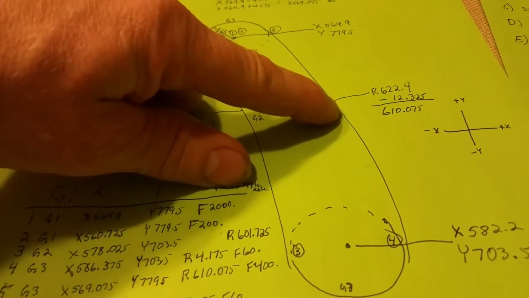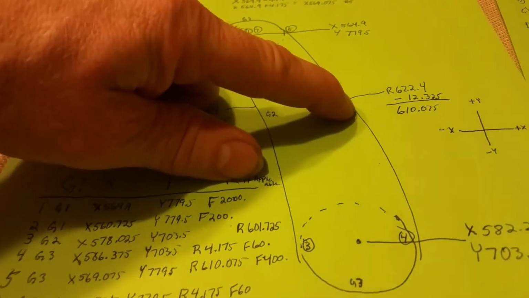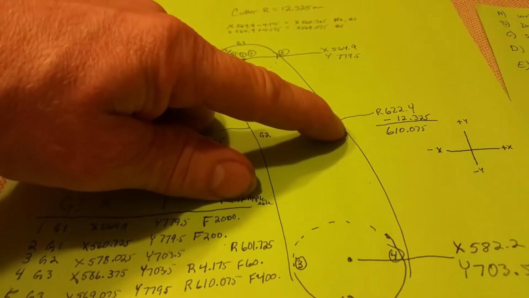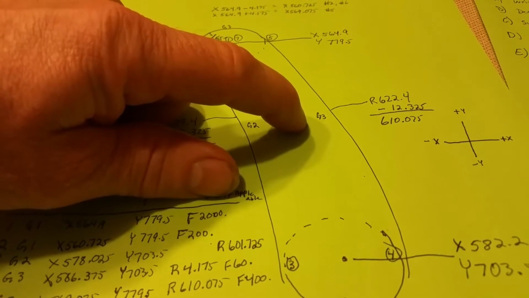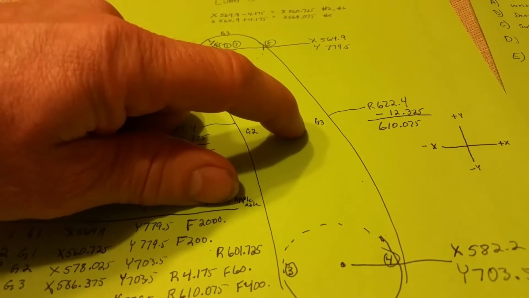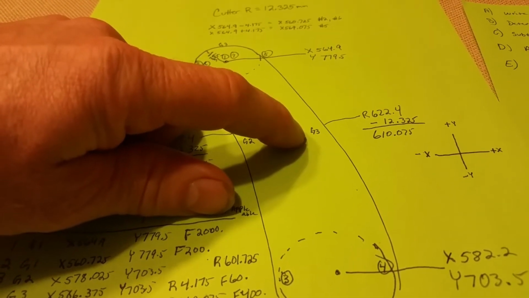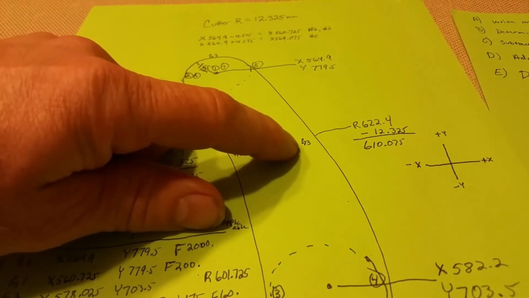So here's where the cutter would be if you didn't do that. We need to subtract over that 622.4 to 610.075, so that it will cut where it needs to be.